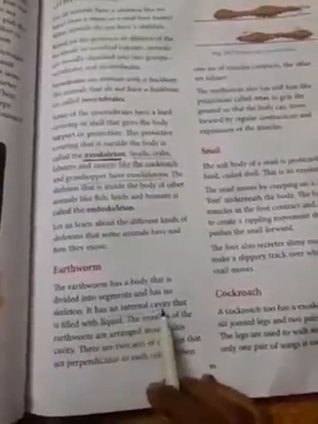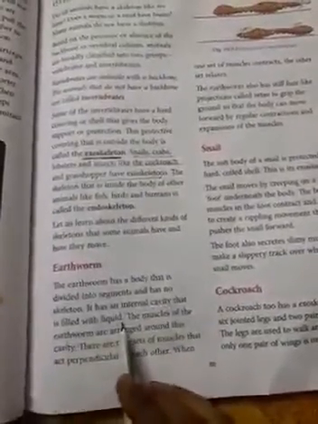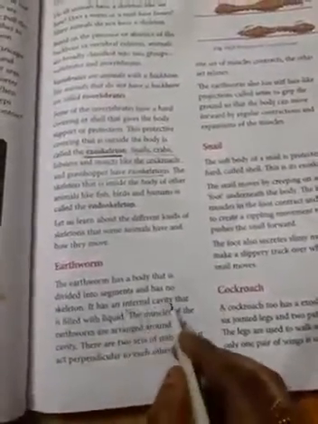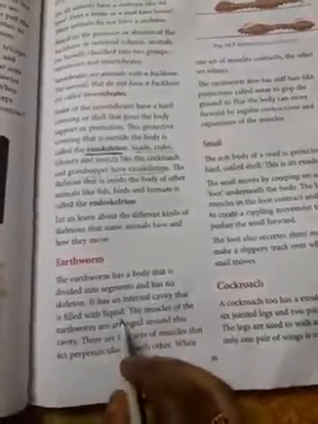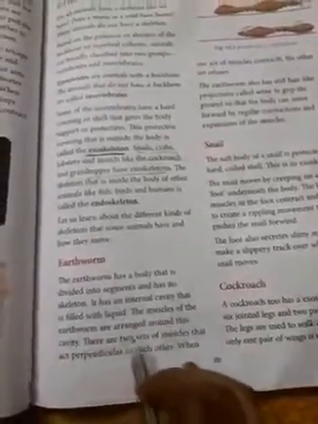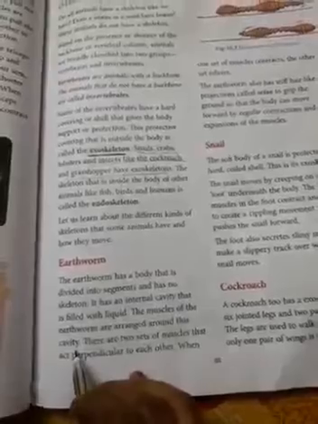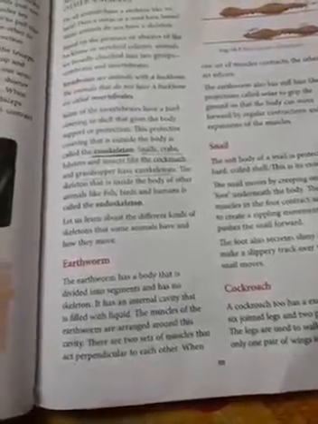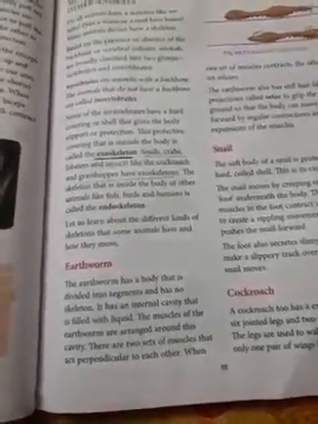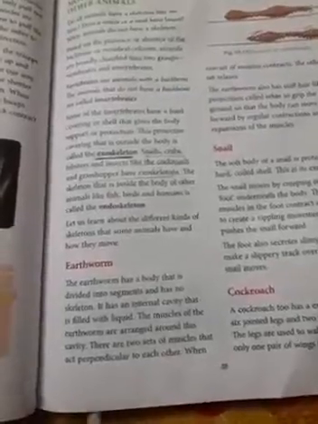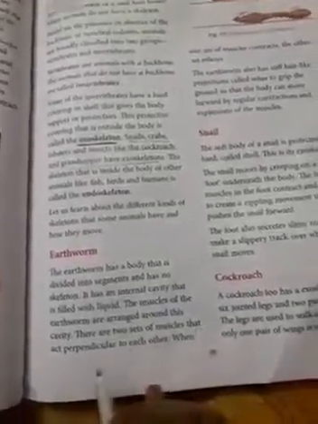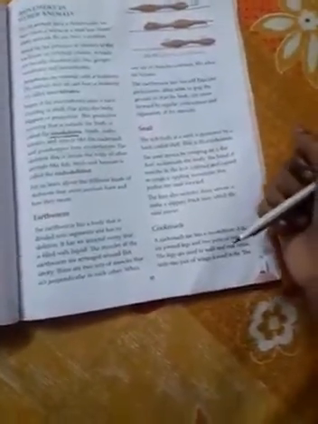It has an internal cavity that is filled with liquid. The muscles of the earthworm are arranged around this cavity. There are two sets of muscles that act perpendicular to each other.